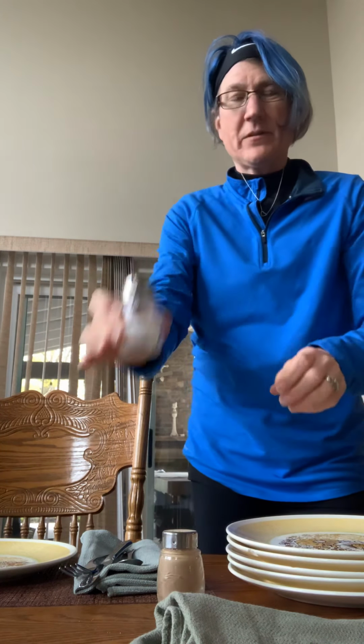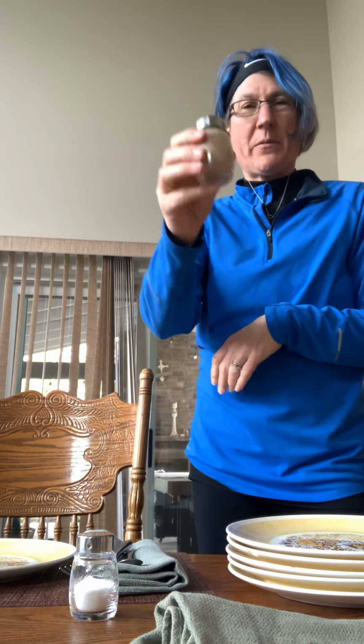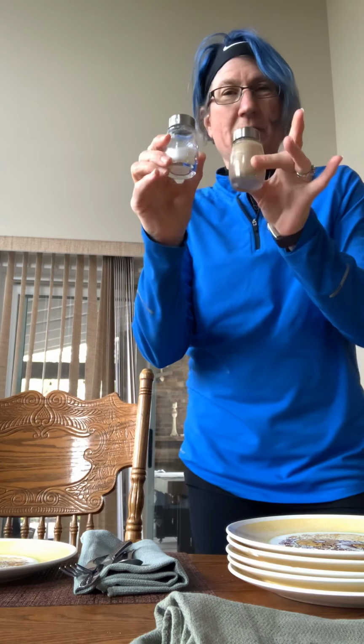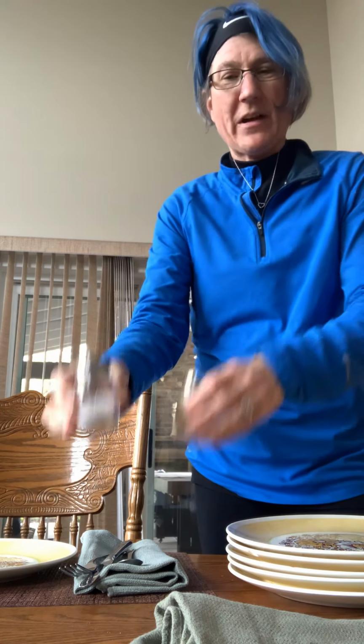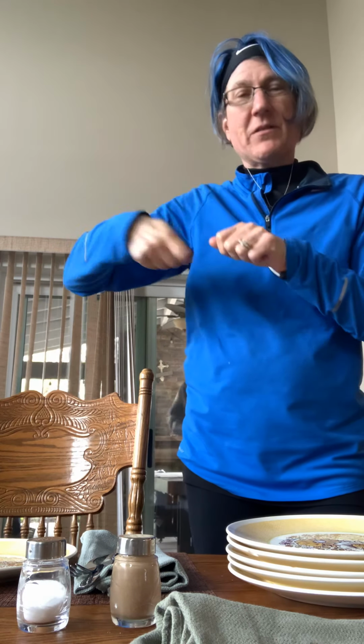We have salt, and we have pepper. These are great little salt shakers. However, what if it isn't that particular shape and it's a grinder? Or a grinder to do it that way.